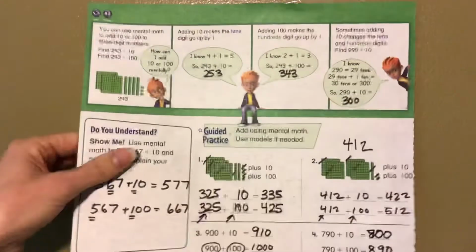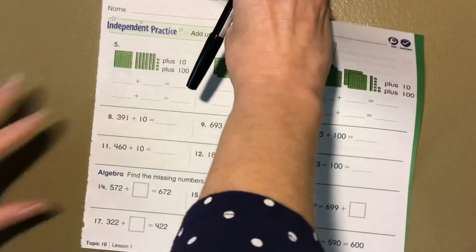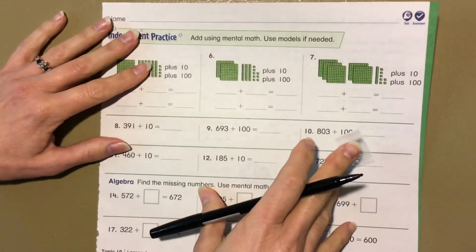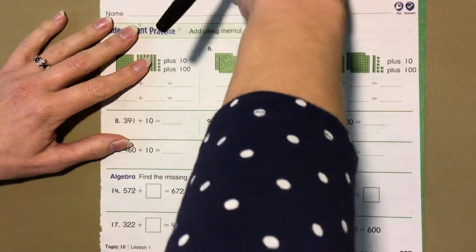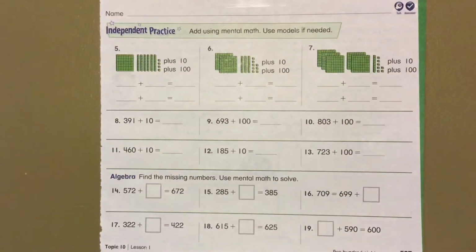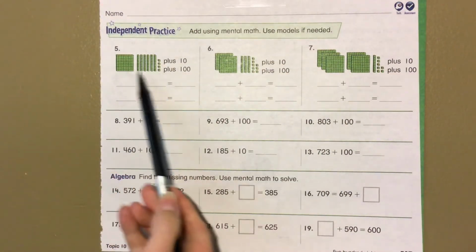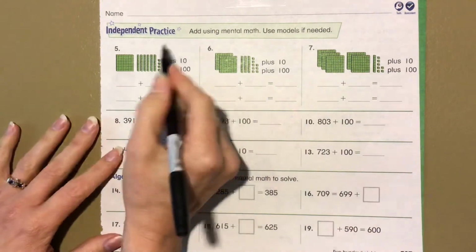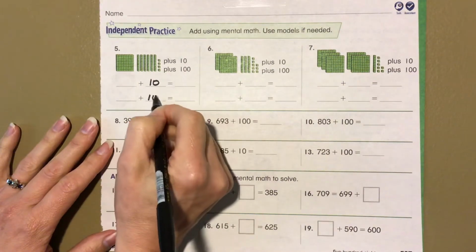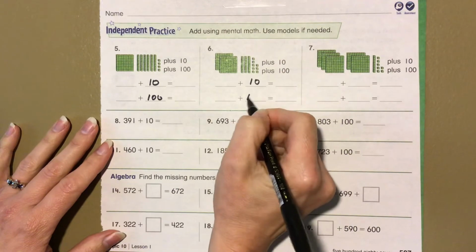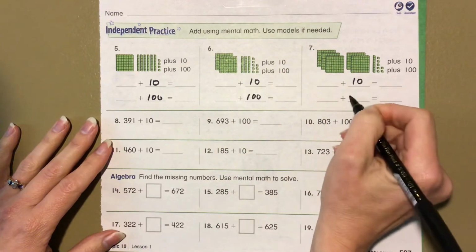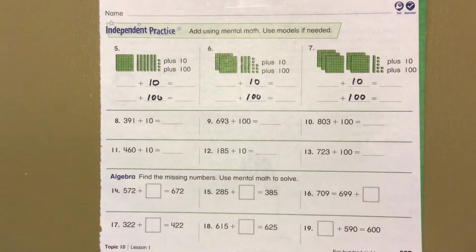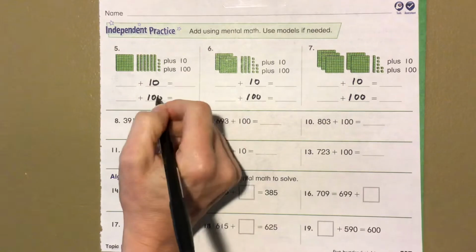Okay, on our independent practice page, we're going to be using our mental math, and we can use the models that are on here as needed. You can also use your math manipulatives that you have at home if that's easier, okay? So the first thing we need to do is figure out what the number is, and then we're going to be adding that number plus 10 and plus 100. And we're going to be really trying to use mental math. We don't want to have to stack and add when we're adding by groups of 10.